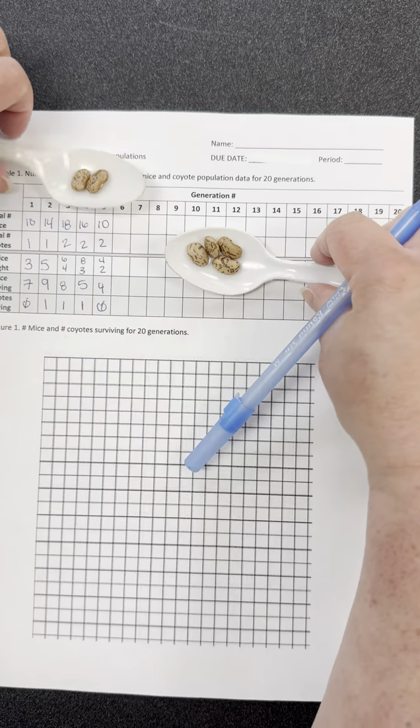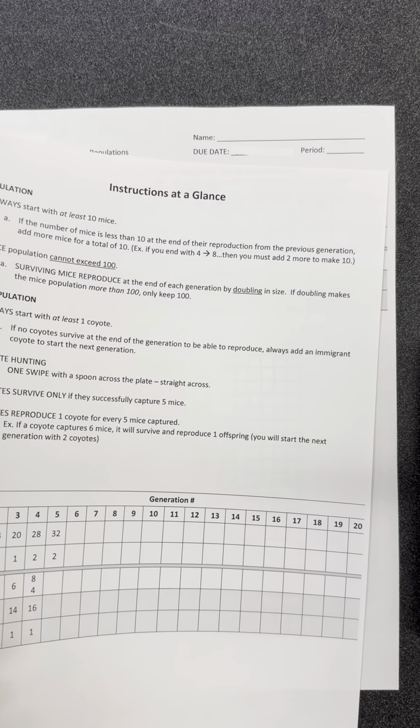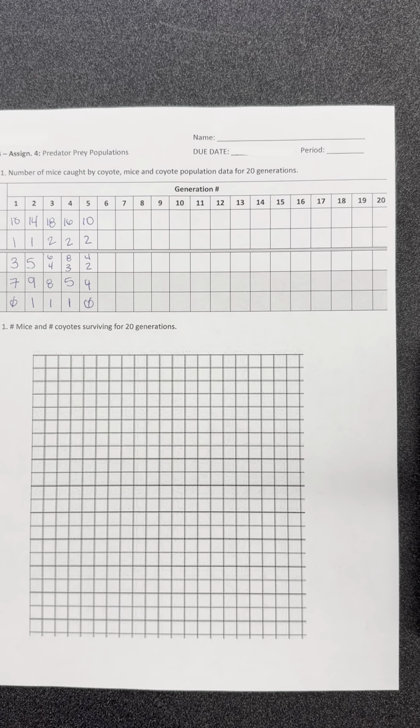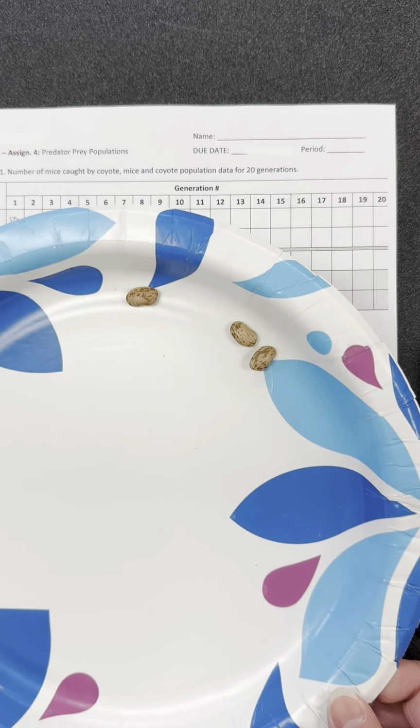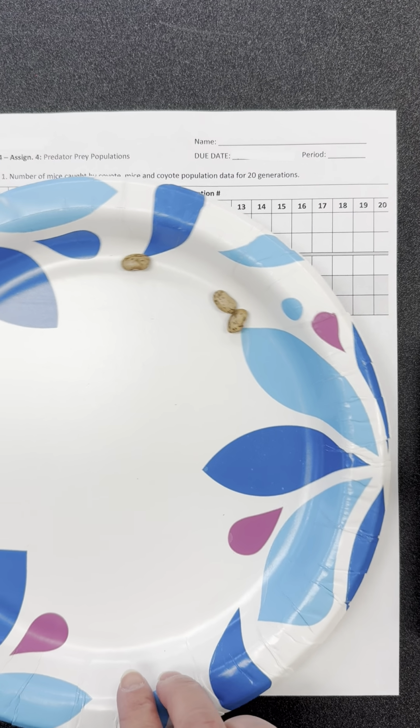But when that happens, remember, here is the scenario. If we end with 8, we got to add 2 more because we know that there's enough resources for 10 minimum. And maybe 2 just kind of came over from the next community because they saw, wow, all those resources that are being unused because all these mice keep getting captured. So here is 4.